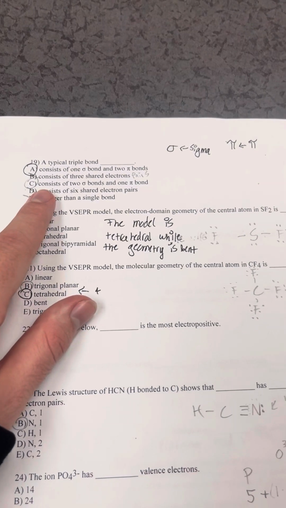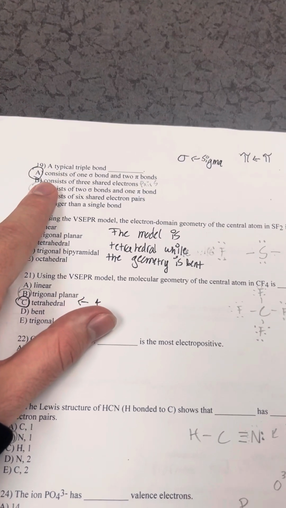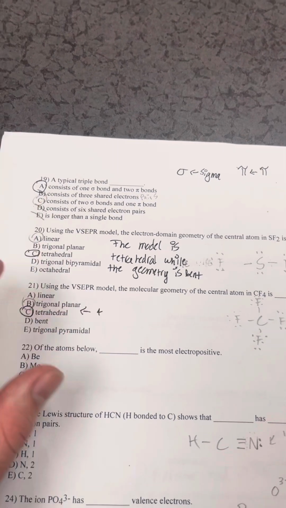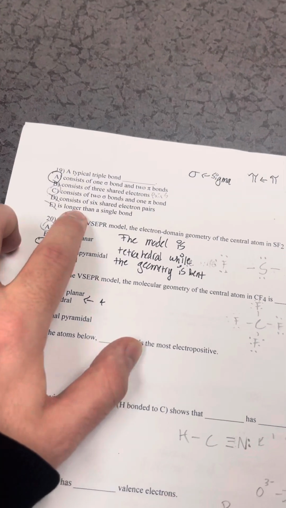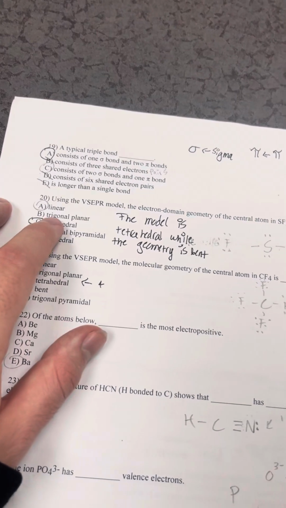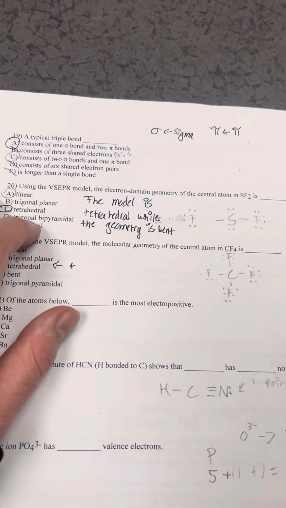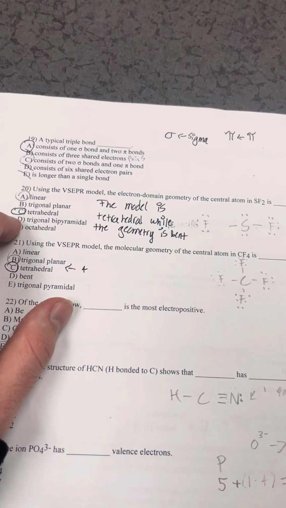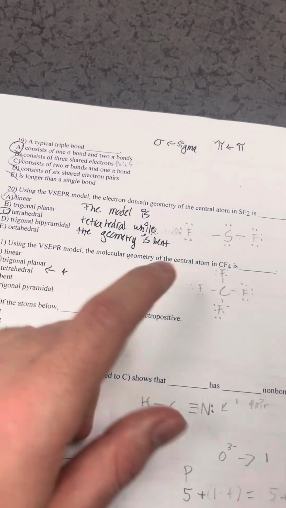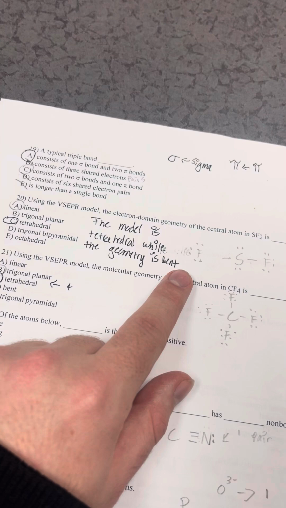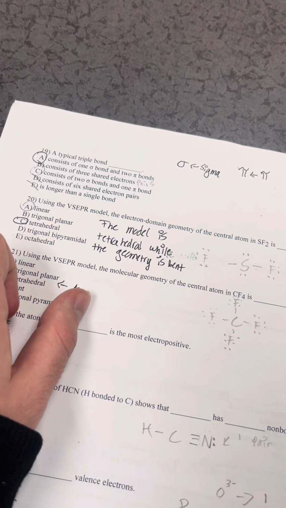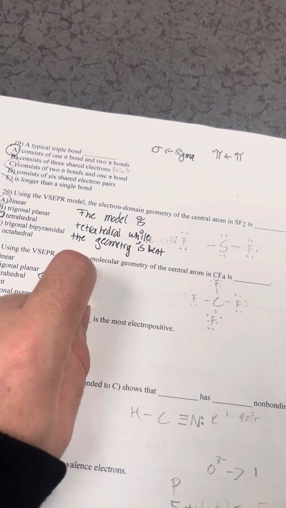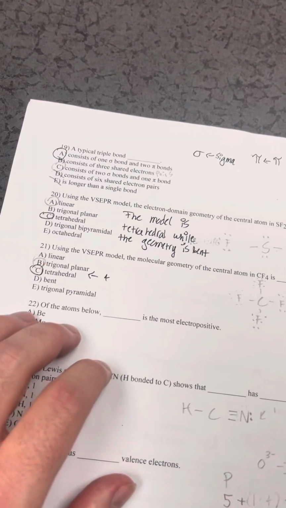A typical triple bond consists of 1 sigma and 2 pi bonds. I had it switched up. Using the VSEPR model, the electron domain geometry of the central atom in SF2 is, I said linear. I thought it was bent, but there was no bent, so I said linear. It is actually tetrahedral. The model is tetrahedral while the geometry is bent.